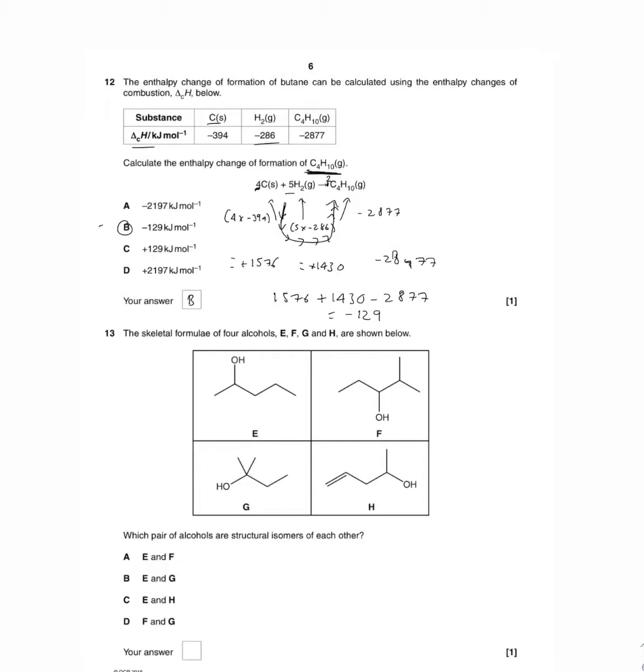Right, 13 says the skeletal formulae of 4 alcohols, E, F, G, and H are shown below. Which pair of alcohols are structural isomers of each other? Structural isomers mean the structures are different. They have the same molecular formula.